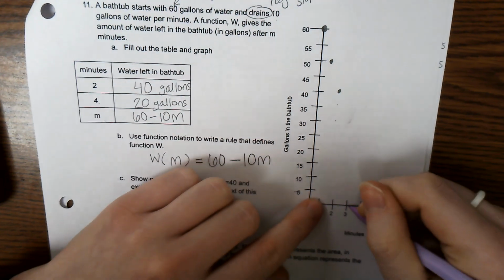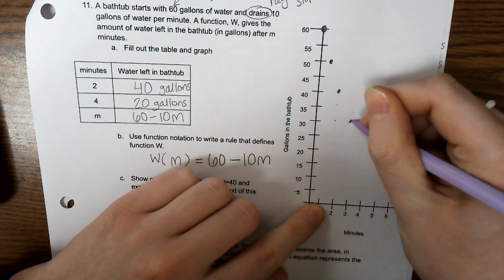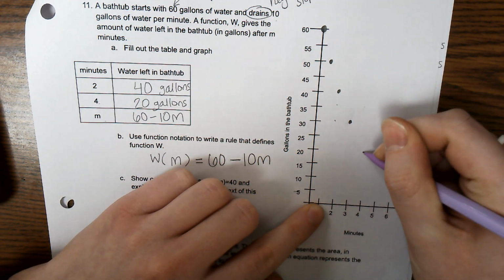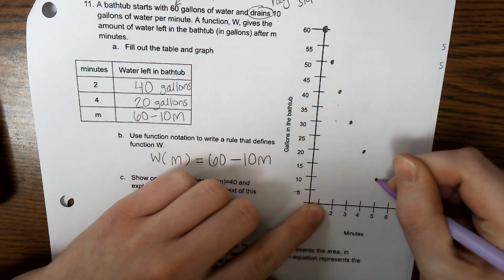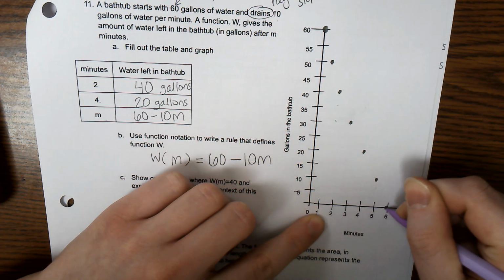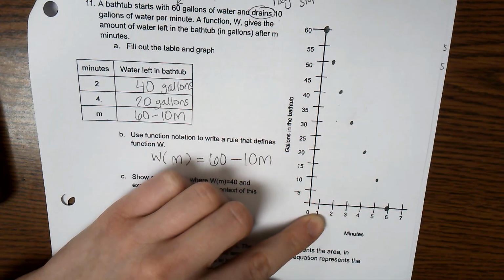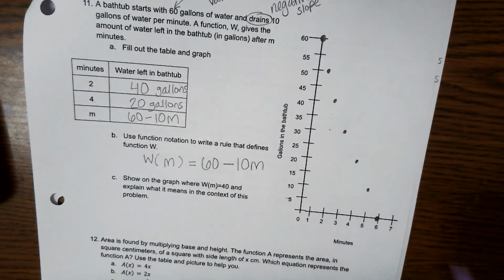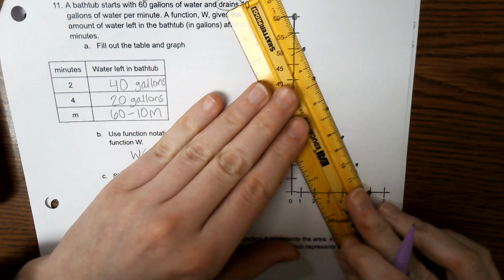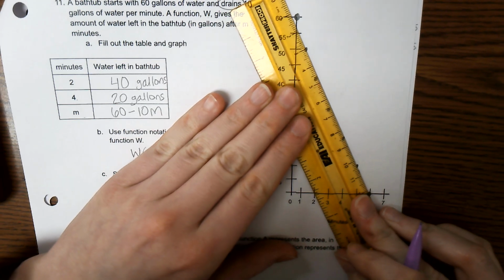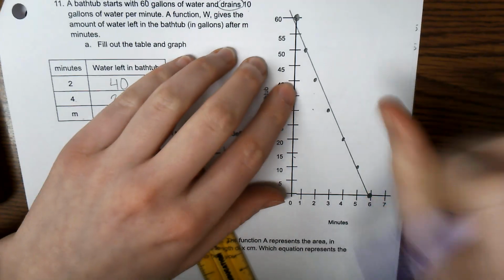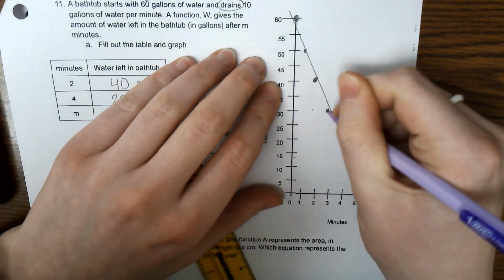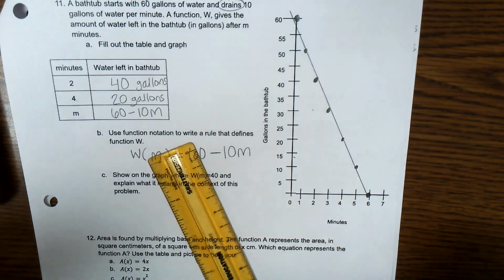So 3 goes up to 30, 4 goes up to 20, 5 goes up to 10, and at 6 minutes is when it is completely drained. If I were to take a ruler, it would look something like this. Again, it's not perfect because I grabbed it a little bit off. It should look something like that.